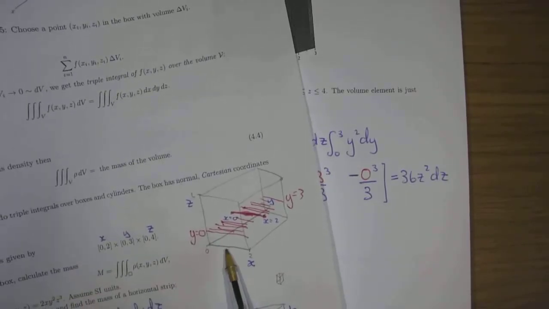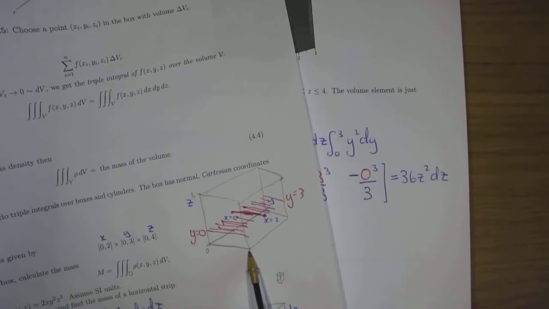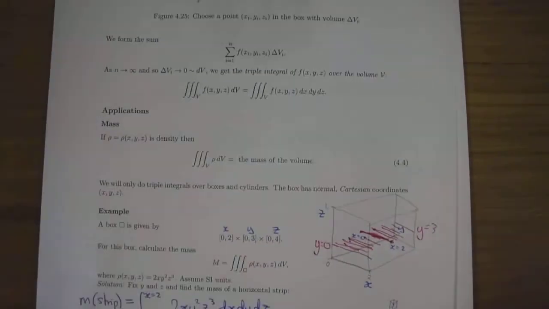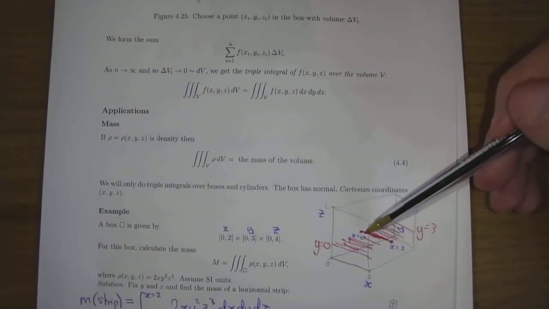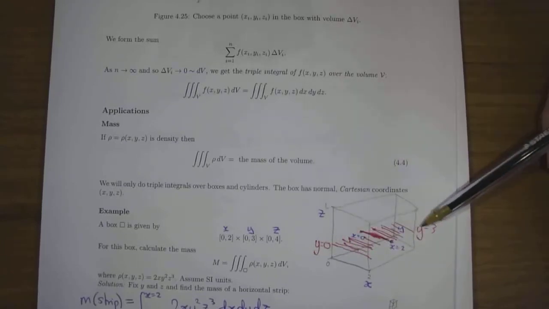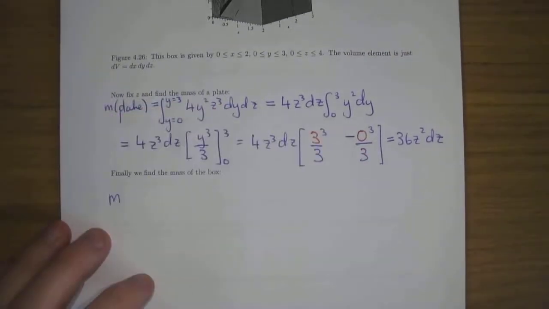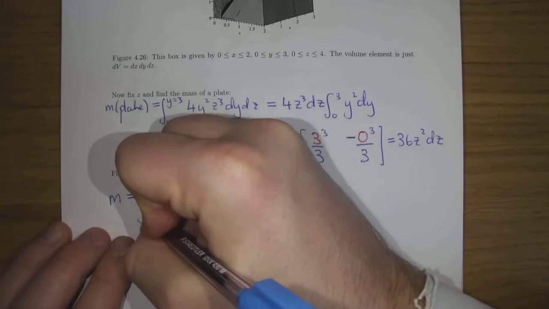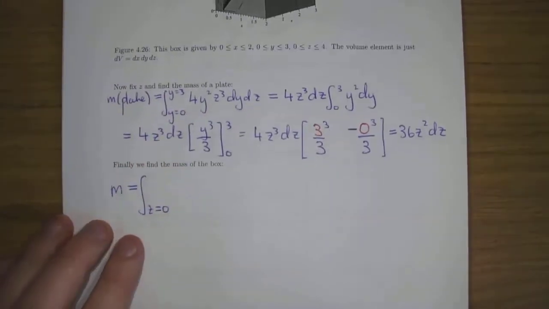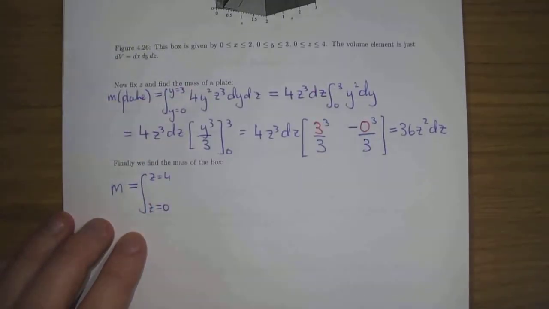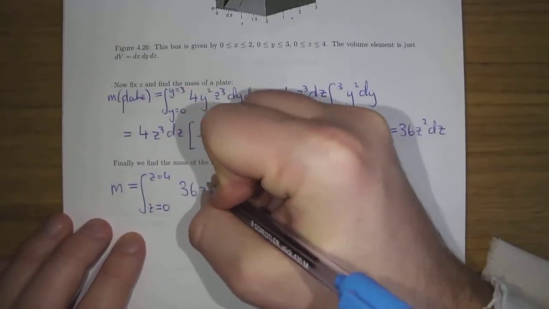Now what we have to do is add up the mass of all the plates, or the sheets, from z equals 0 up to z equal to 3, and that will give you the mass of the box. So you find the mass of the box by chopping it up into little pieces. First you find the mass of a strip, then the mass of a plate, and then add up the mass of all the plates, you get the mass of the box. So m, which is what we're looking for, the mass of the box, add up the mass of the plates from z equal to 0 up to z equal to 3. And the mass of a plate is 36z cubed dz.